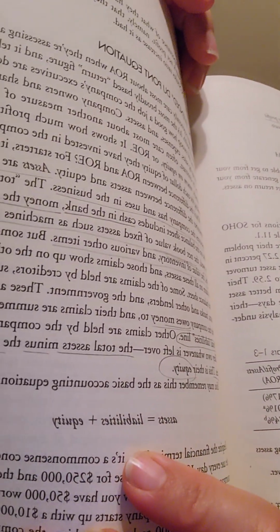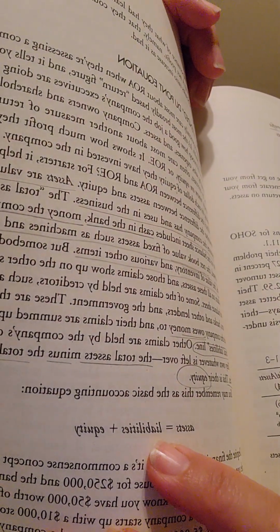This is their equity. You may remember this as a basic accounting equation: assets equal liabilities plus equity. Despite the financial terminology, it's a common sense concept that people use every day. If you buy a house for $250,000 and the bank holds a mortgage for $200,000, you know you have $50,000 worth of equity in the house.